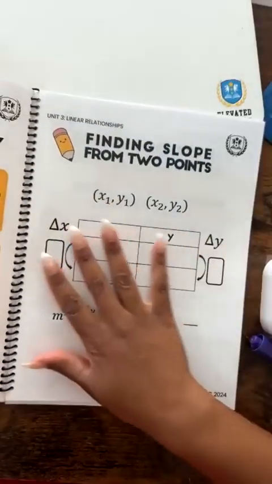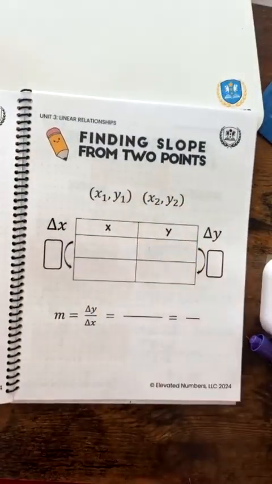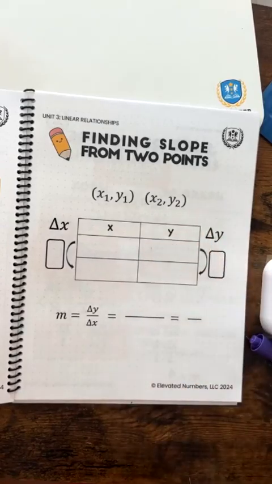So for instance, when your child has to find the slope from 2 points, different skills.